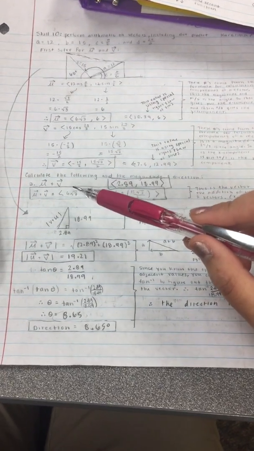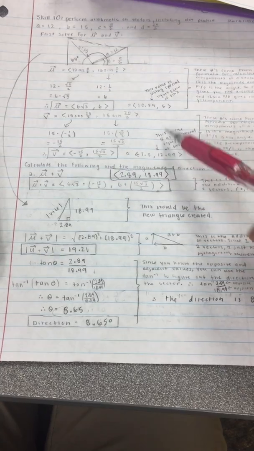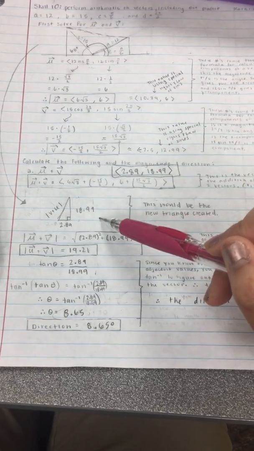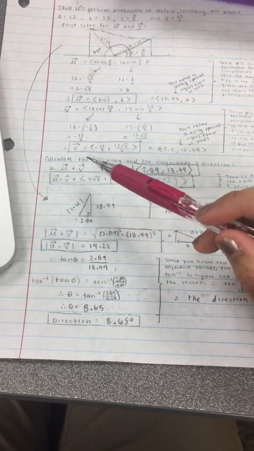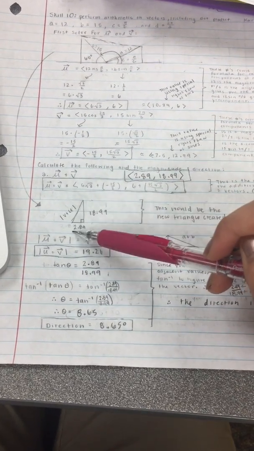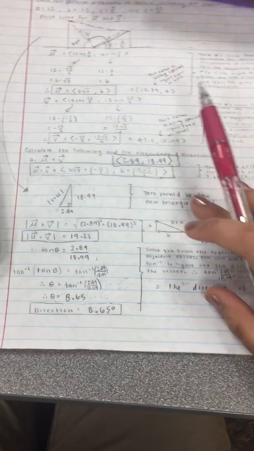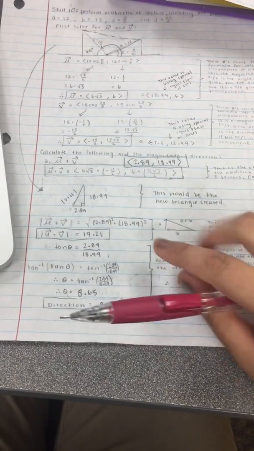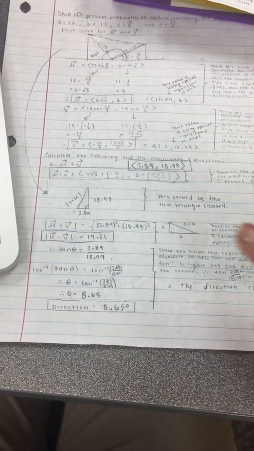Now for part A, to calculate where the vector is, you essentially add the x-coordinates together and then add the y-coordinates together. For the magnitude, you can use the Pythagorean theorem based on the vector addition rule, and essentially I did the square root of this squared plus this squared, and I got the magnitude to be 19.21. And then for degrees, I basically use arctangent to determine the degrees of that vector.